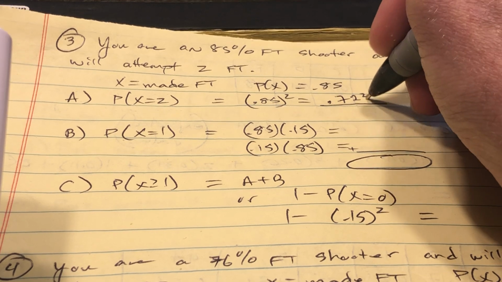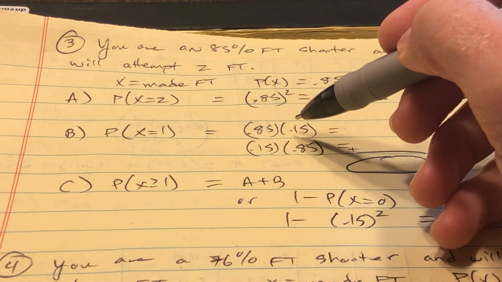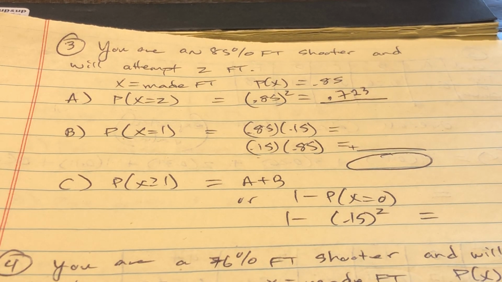2, 3. What's the probability you make 1? Here's what happens. You make it, miss it, or you miss it, make it. That's the same probability twice: 0.85 times 0.15.